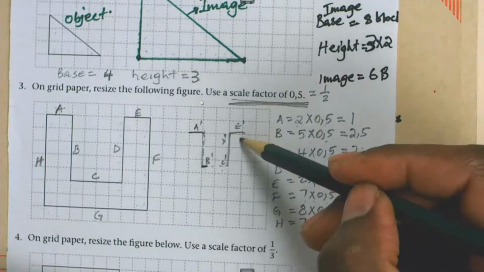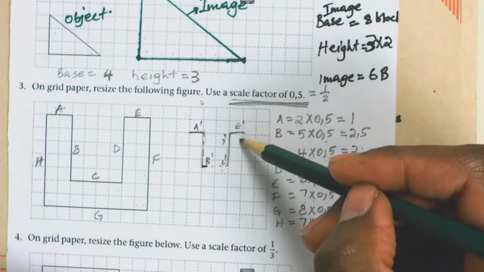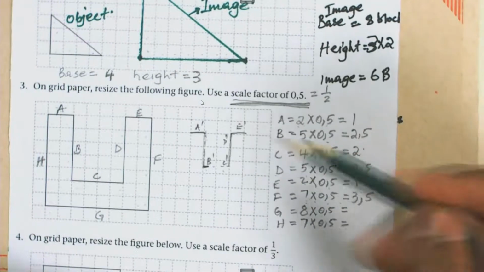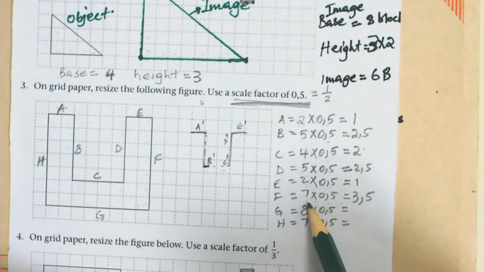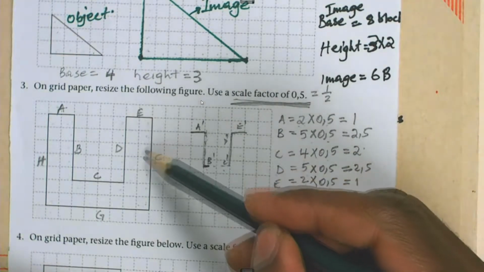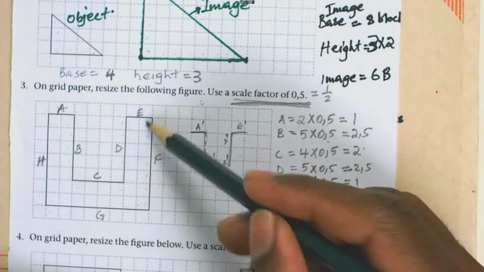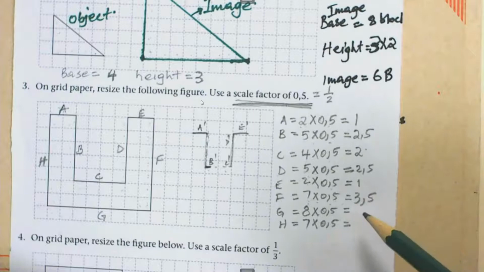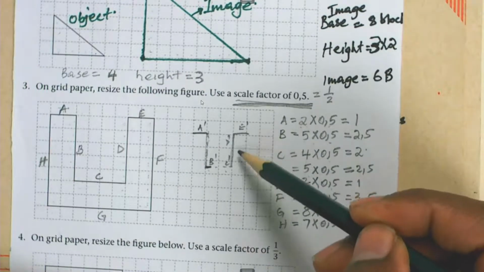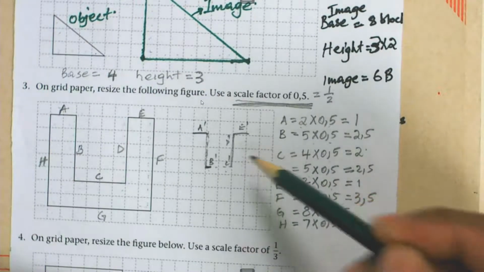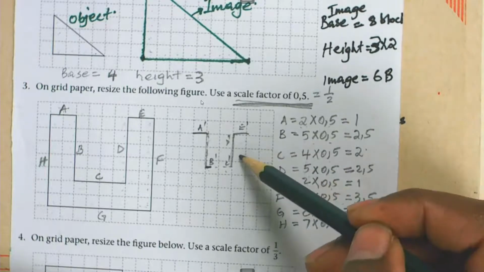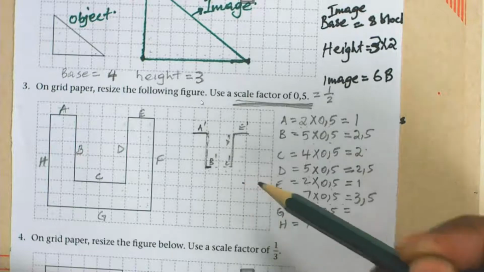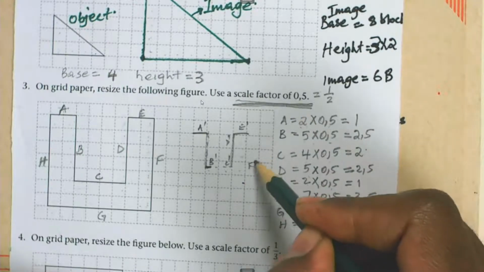So we're going to go 1, which is our F prime, 1, 2, it was 1, 2, 3, 4, 5, 6, 7. Yes, 1, 2, 3, 4, 5, 6, 7. Right. So it will be 1, 2, 3,5, which will be our F prime.